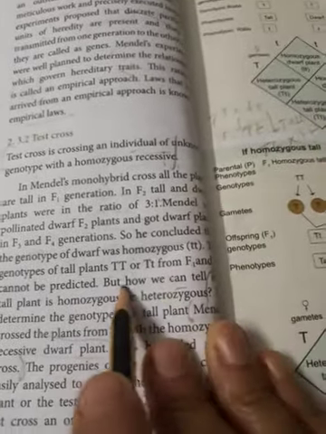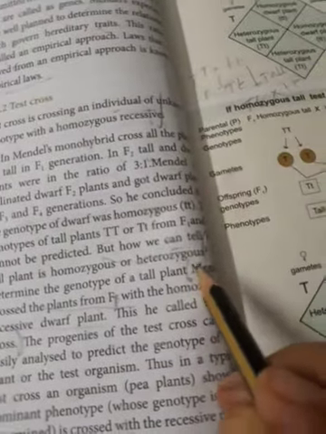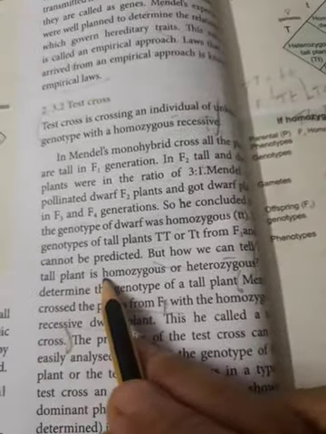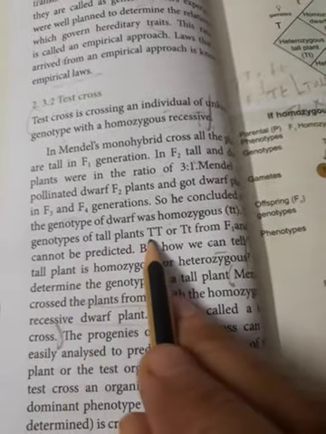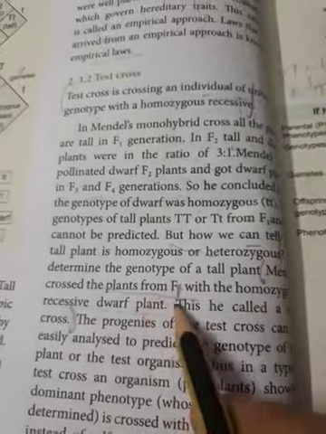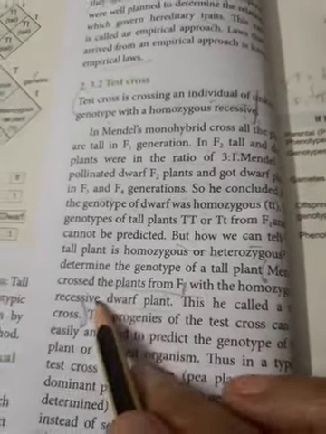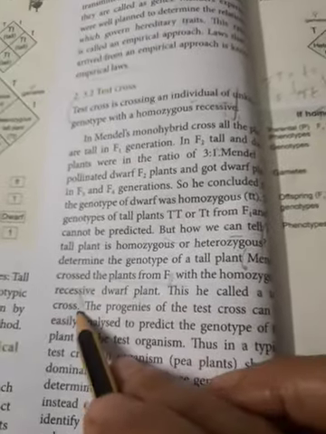To determine the genotype of the tall plants of the F1 generation, Mendel crossed the F1 plants with the homozygous recessive dwarf. This is called the test cross. This is the definition.